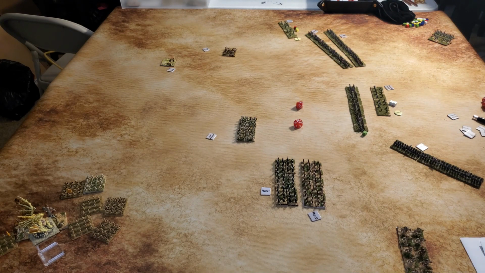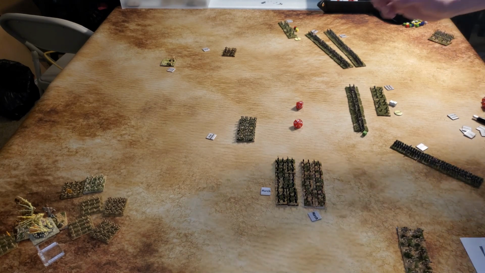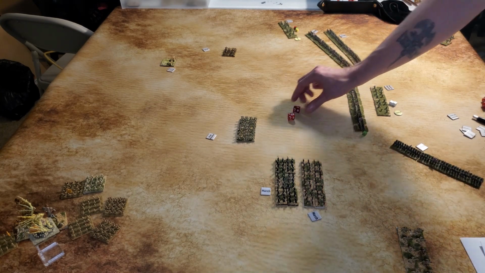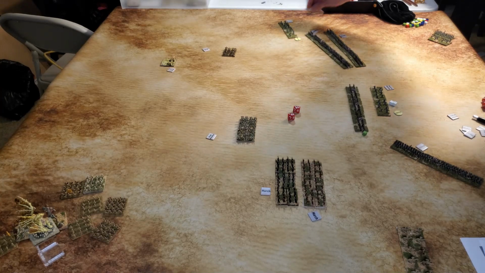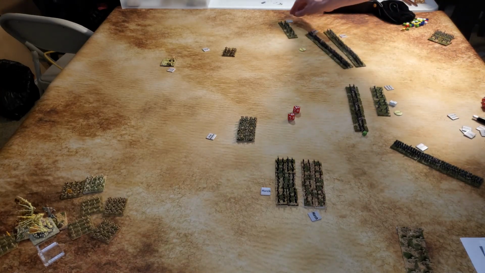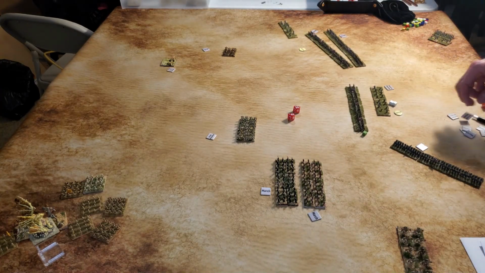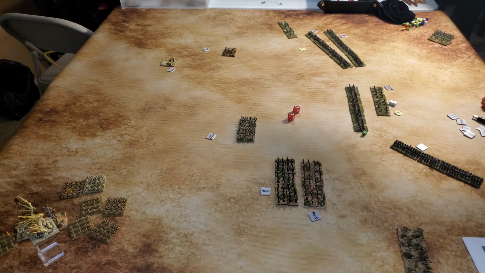And again, if I pass this casualty check, they just retreat. If they fail, they rout from the table completely. I failed because I rolled a 5 and a 5. So this unit of skirmishers routs. When a unit routs from the table like that, so they've exceeded their breakpoint and they fail the subsequent command check and they rout.